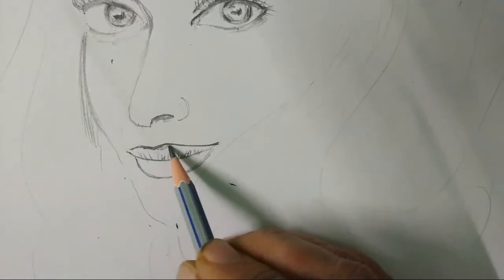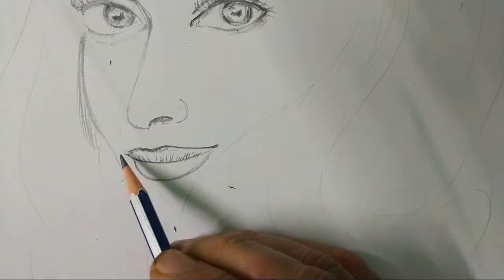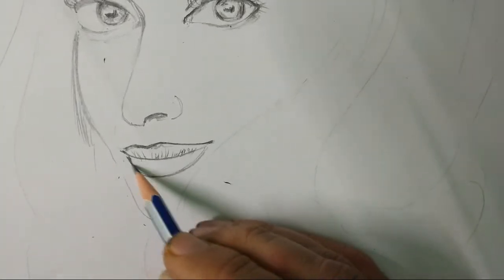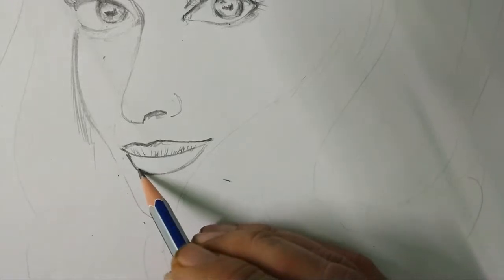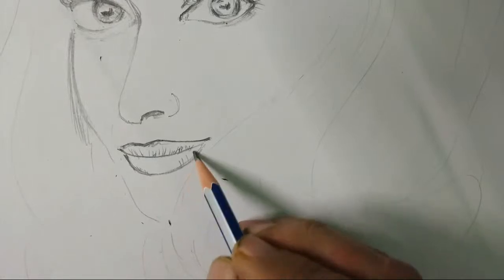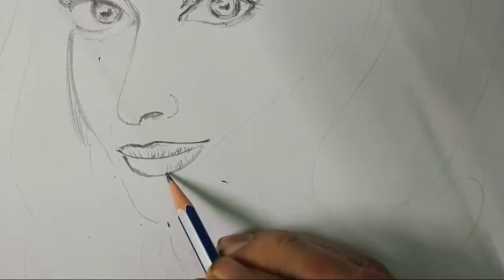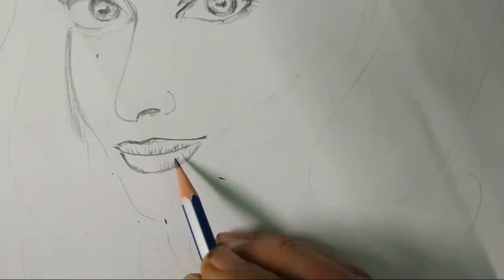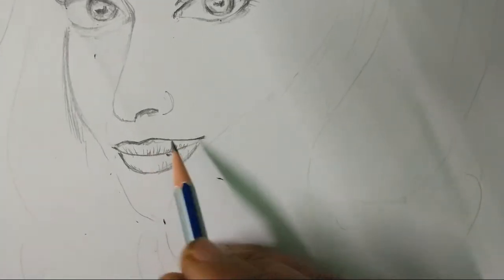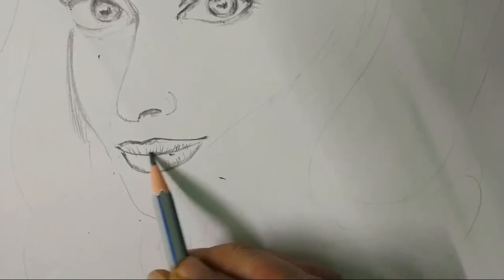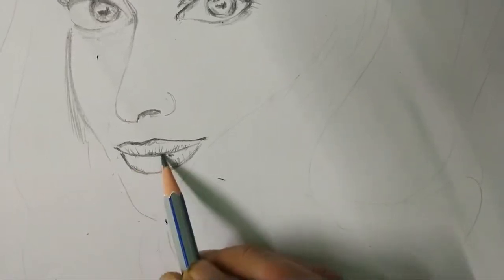They look plain, but they are not plain, even if they have lipstick. And the lower lip will be round, but it will have a texture on both sides. From the lower side of this lip, there will be a soft shade.